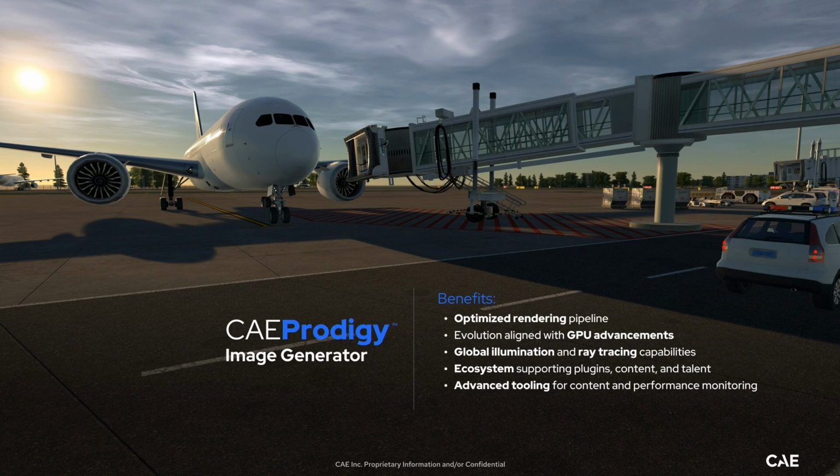So what are some of the benefits that we're getting from Unreal Engine? It's, of course, an optimized rendering pipeline, evolving with all the GPU advancements, global illumination, ray tracing. We can leverage all of those things. There's the ecosystem of plugins. We use some of the plugins, and we develop quite a bit of our things ourselves as well. We can reuse some content in there. And of course, the talent.